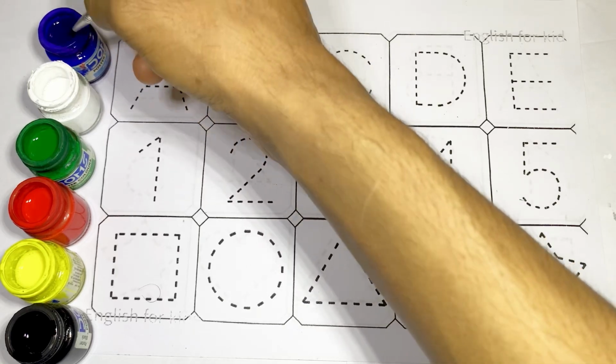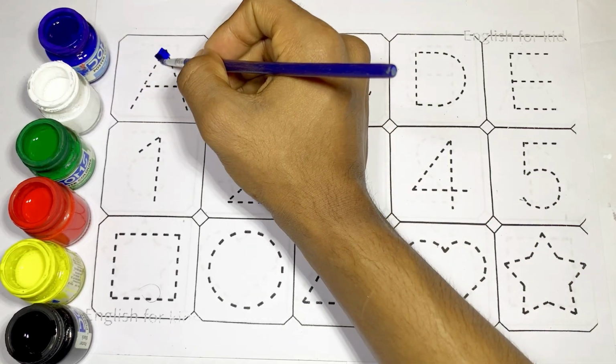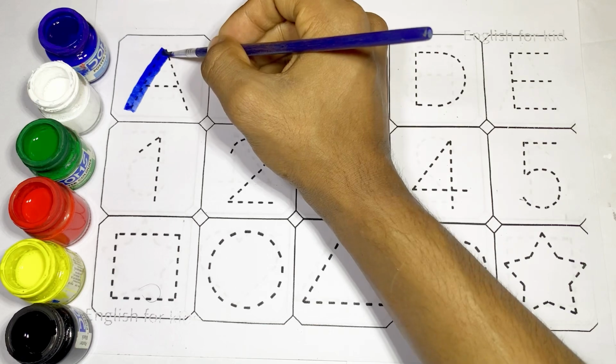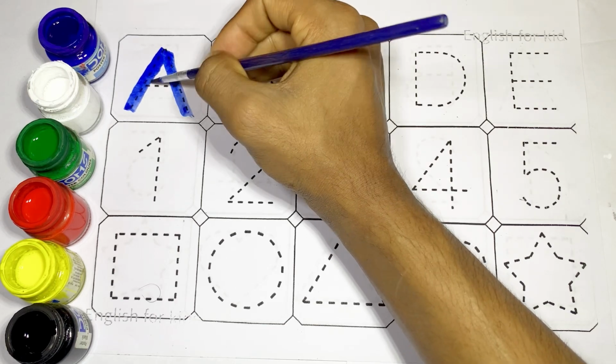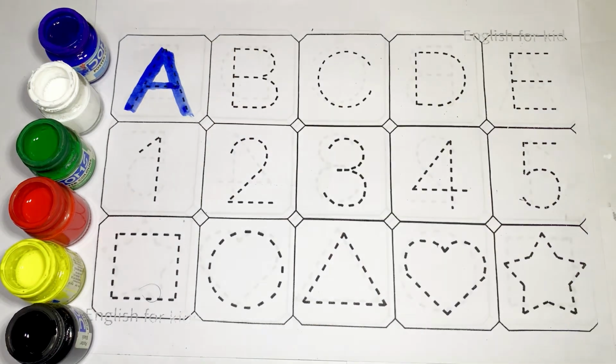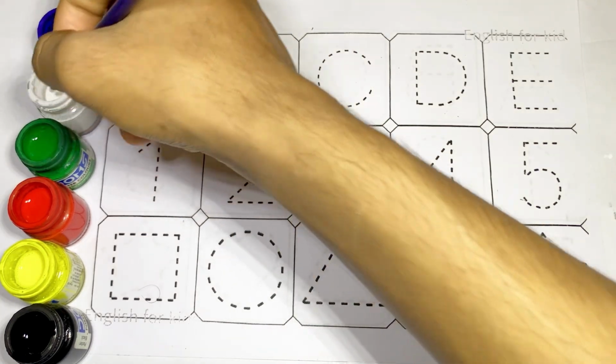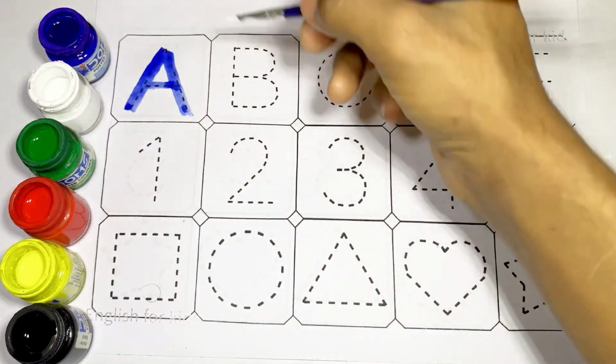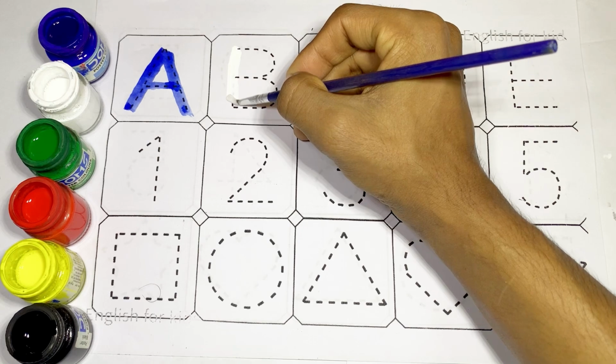Kids, first draw A. A for apple, A for aeroplane, and use red color. Kids, now B. B for ball, B for bat, and use white color. The alphabets of B.